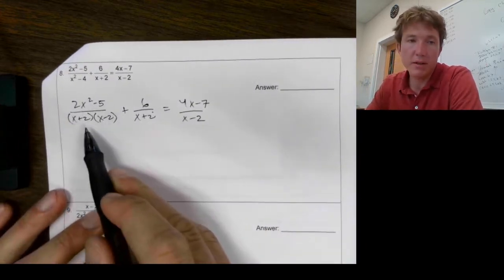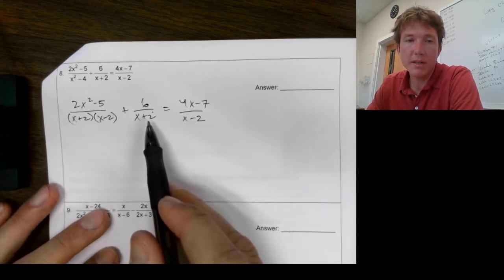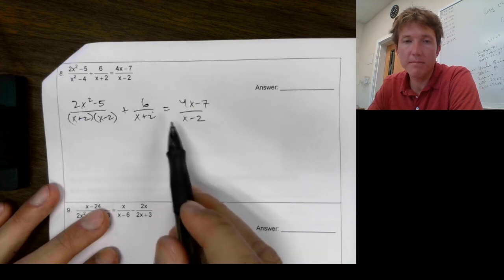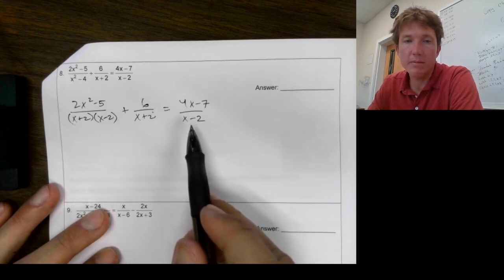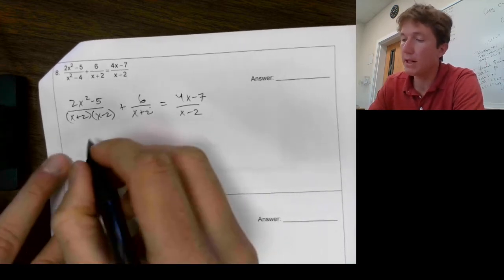So this term has it all. It's got the x plus 2 and the x minus 2 on the bottom. This term's missing x minus 2, so I'll multiply it by x minus 2 on the top and bottom. This term is missing the x plus 2, so I'll multiply the top and bottom by x plus 2. So let's go ahead and do that.